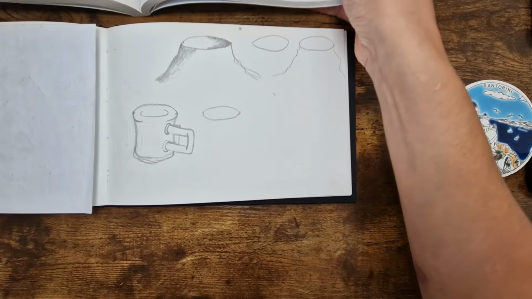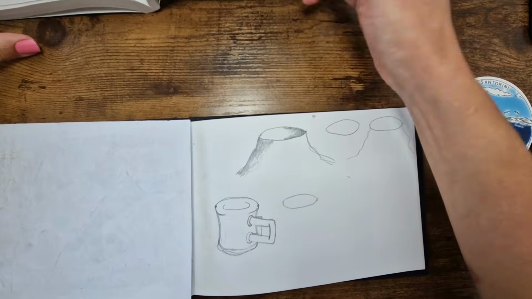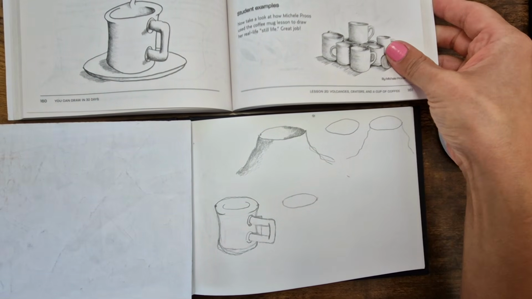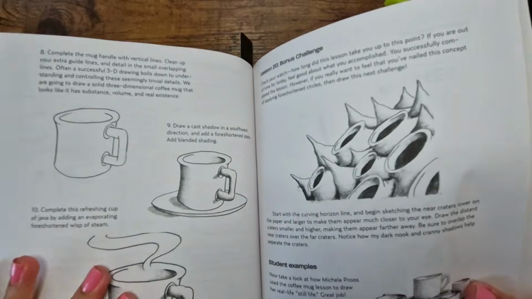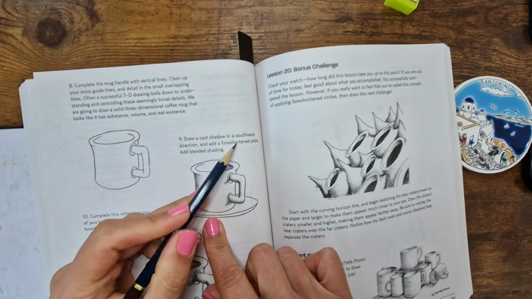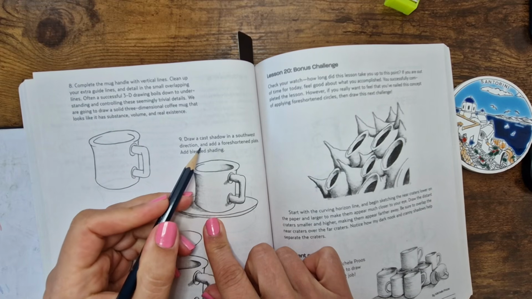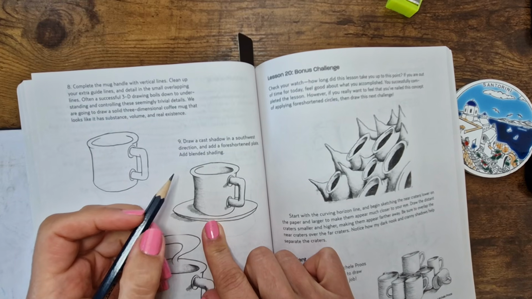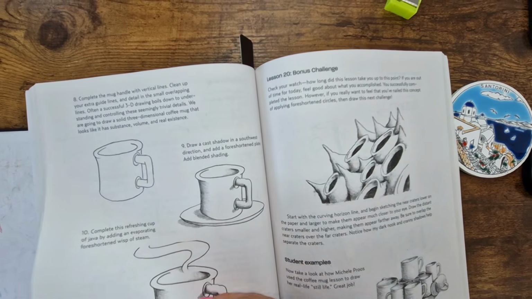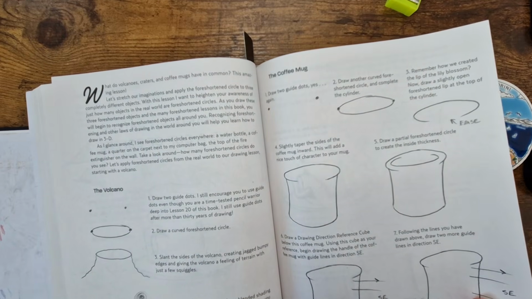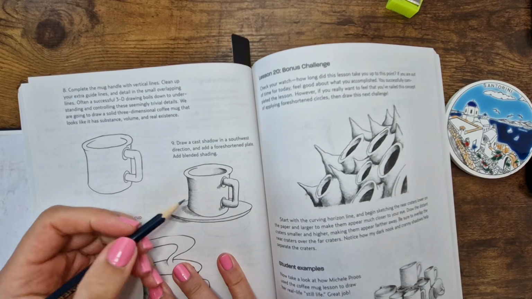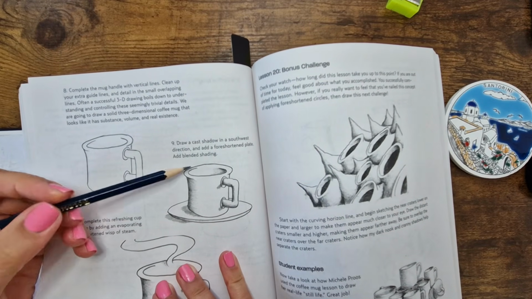Okay, so let's now do the shading a little bit. Let's just see what he's saying. So, draw a cast shadow in a southwest direction. Southwest is this side. I always tend to forget which side is called which.